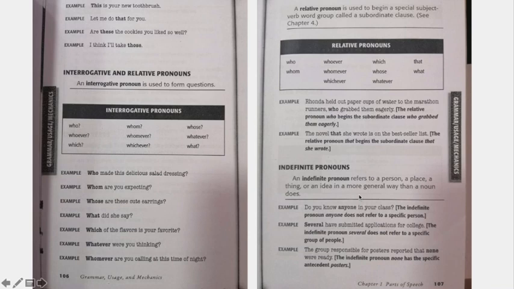Okay. And then we have here interrogative pronouns. But let us go on first with examples of the demonstrative pronouns. So we have here, this is your new toothbrush. Let me do that for you. What are these, the cookies you liked so well? I think I'll take those.